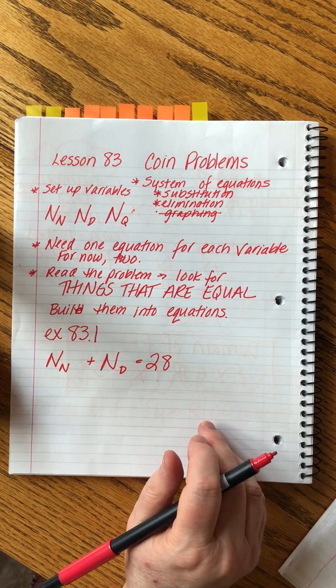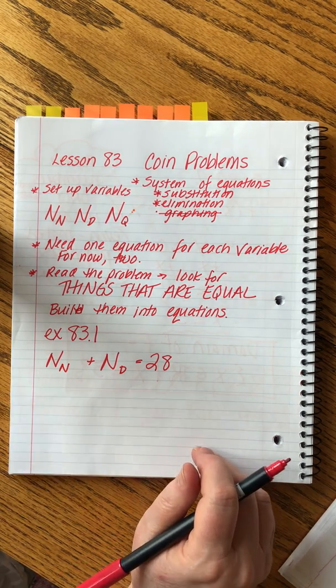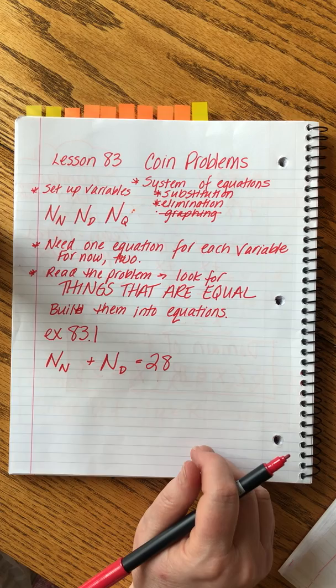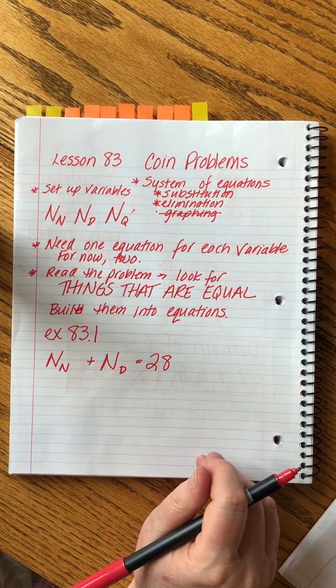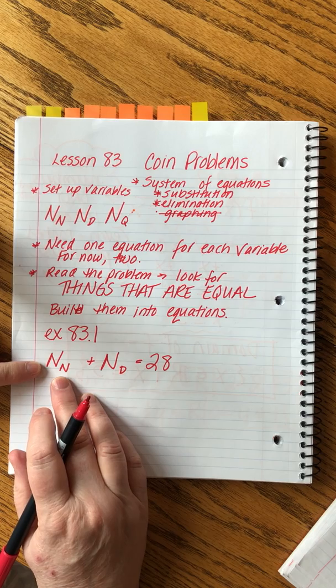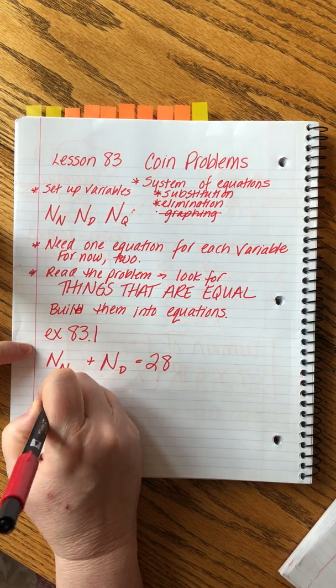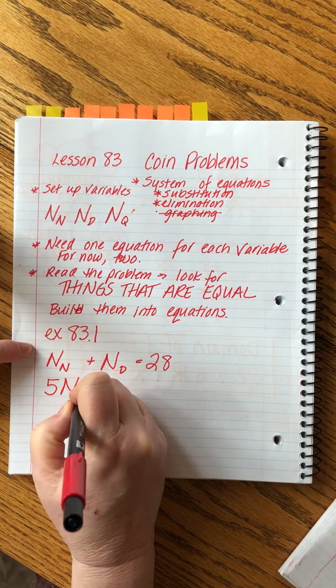If the value of the coins is $1.95, how many of each type do they have? Okay, now we're talking about what they're worth. So now we have to remember that a nickel is worth 5 cents each. So I'm going to write 5 times the number of nickels.